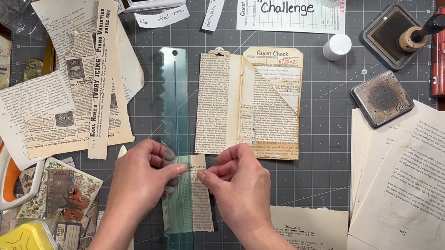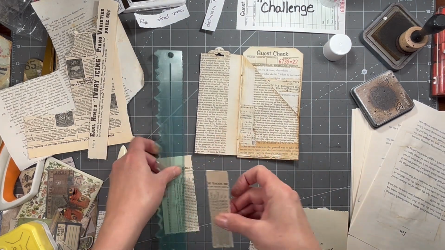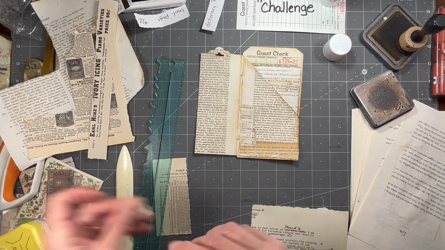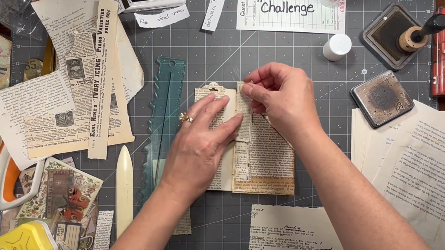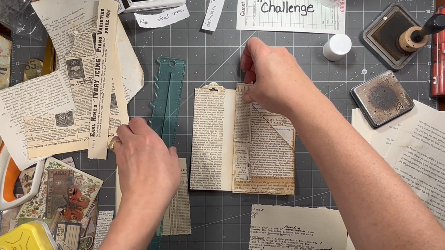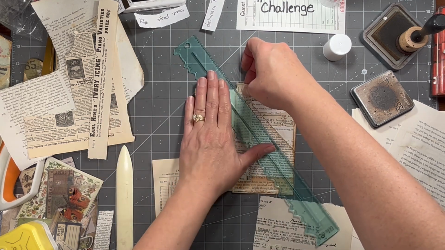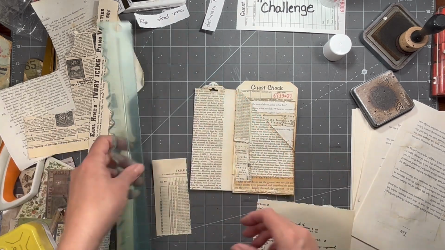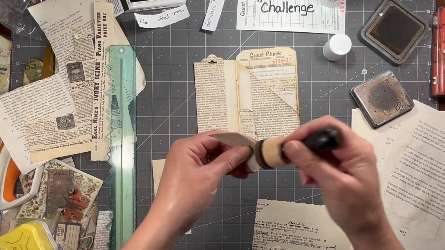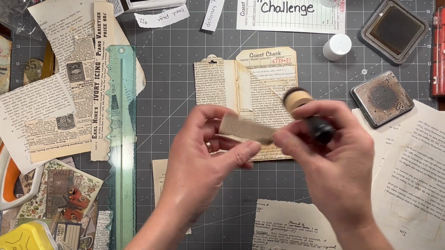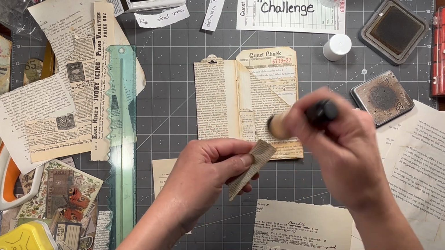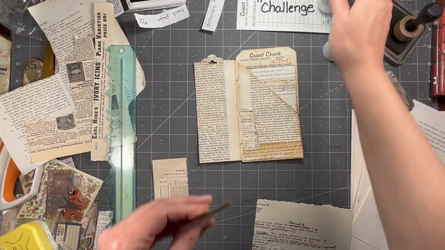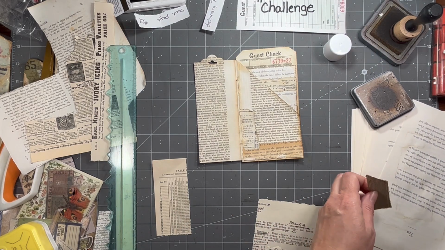Just some of these numbers. Really gluey.